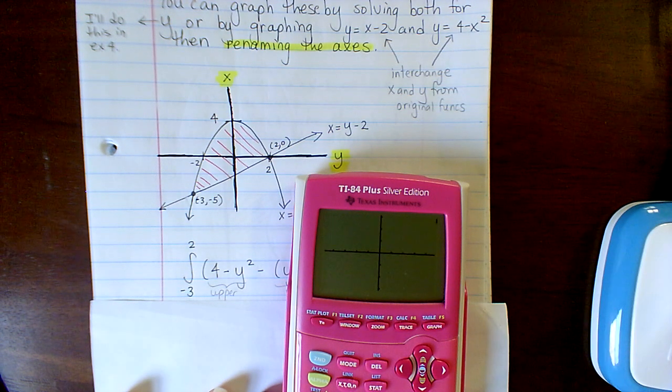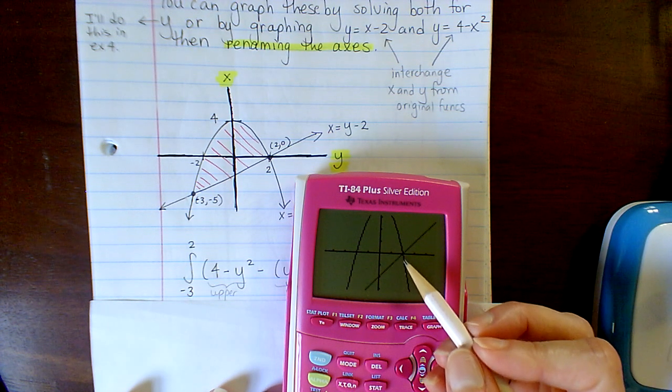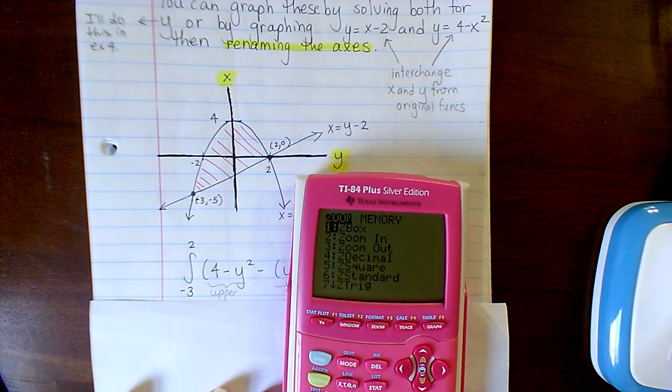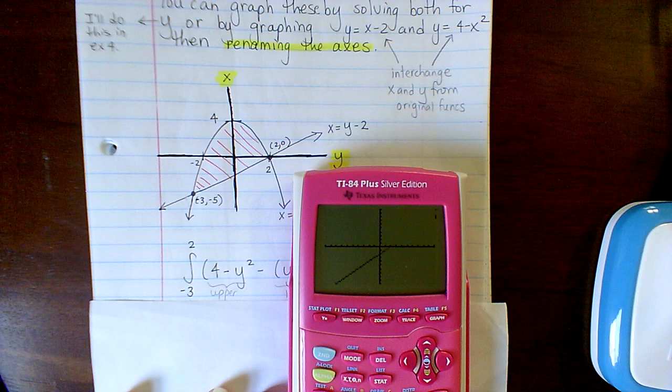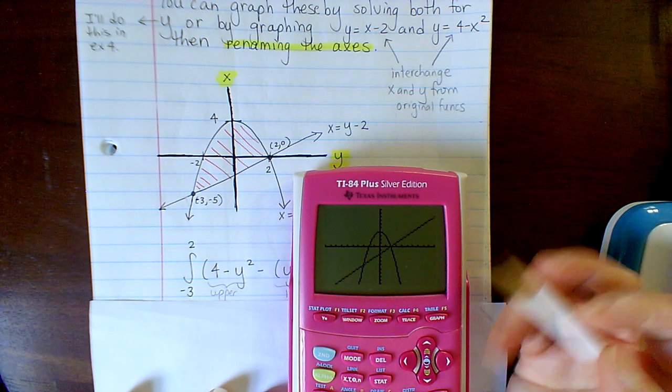Let's see what that region looks like. That's not a really good zoom for this one, is it? Because we can't see that intersection point down here. We can see this one. This one really looks like it's happening right there on that axis. Let's zoom out. So I'm just going to go to zoom 6. That's zoom standard, 10 in each direction. Alright, so that way I get a full view of that area that I'm looking for.